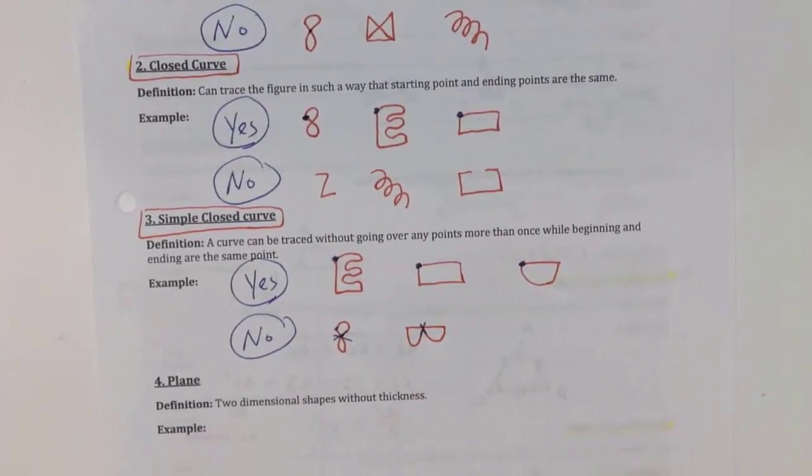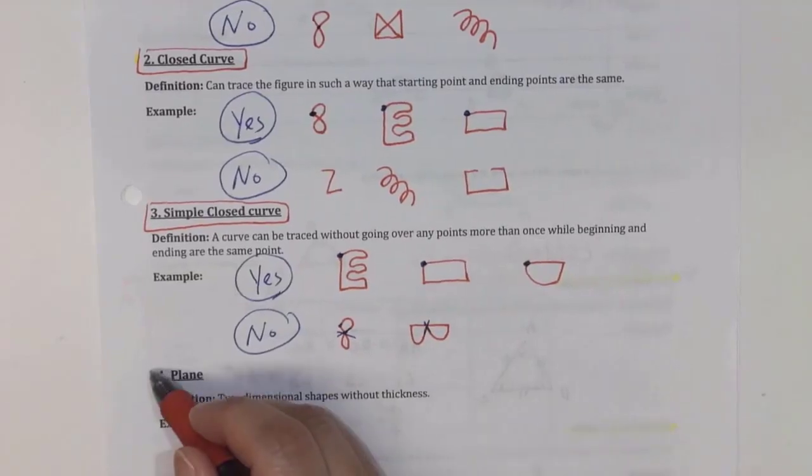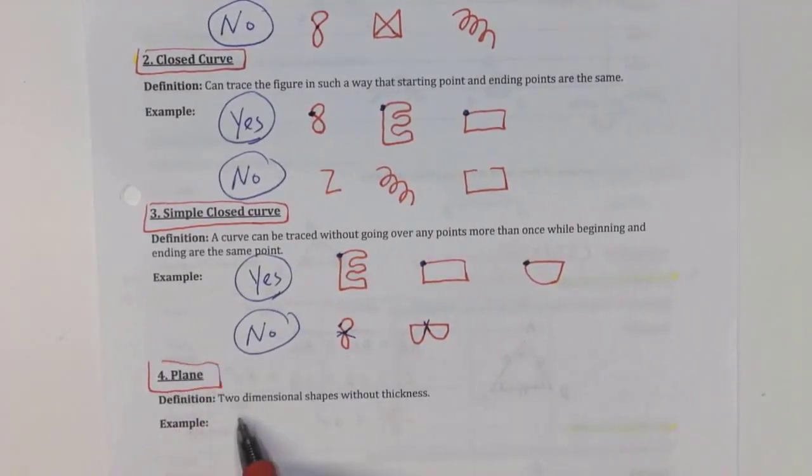Now, we kind of talked about that earlier. A plane is going to be a two-dimensional graph that has no thickness, just two-dimensional.